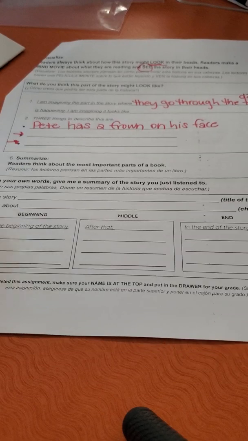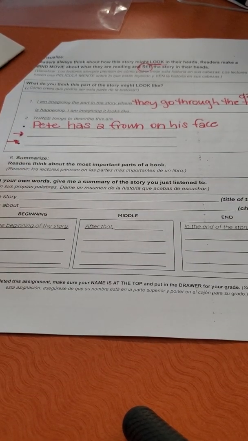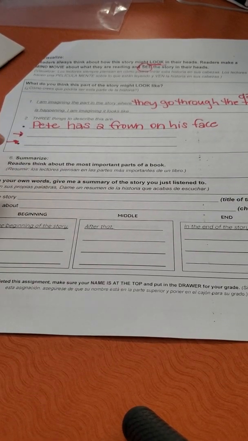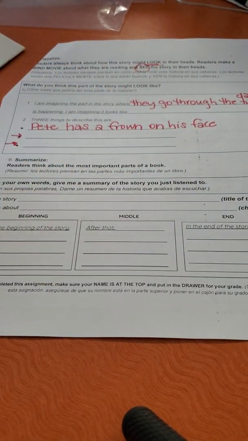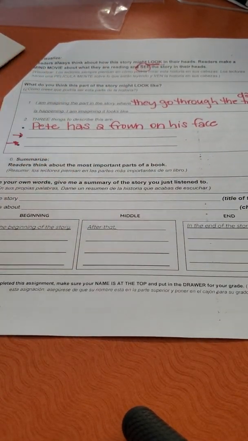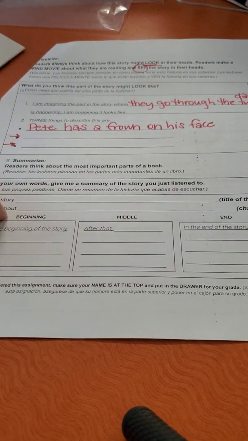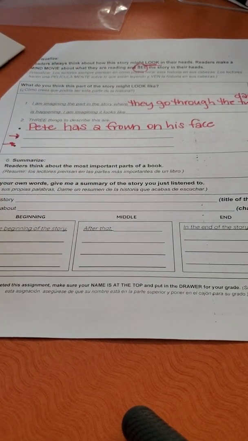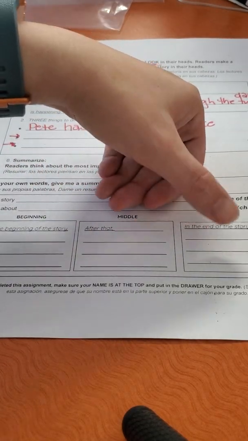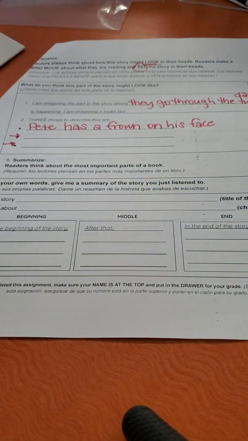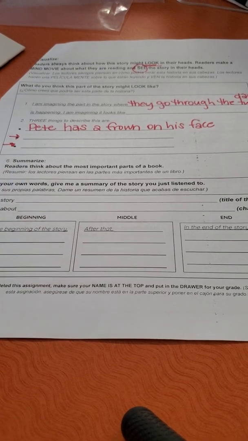The end. All right, so let's talk about this next part. The summarize section says, readers, think about the most important parts of a book. In your own words, give me a summary of the story you just listened to. The story, blank, talks about blank. In the beginning of the story, blank happens. After that, blank happens. In the end of the story, blank happens. So what you're doing is you're going to fill these blanks in about what's going on.